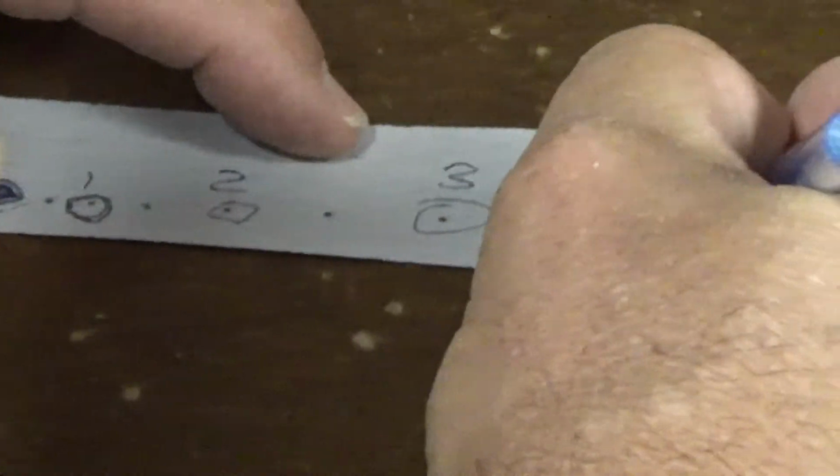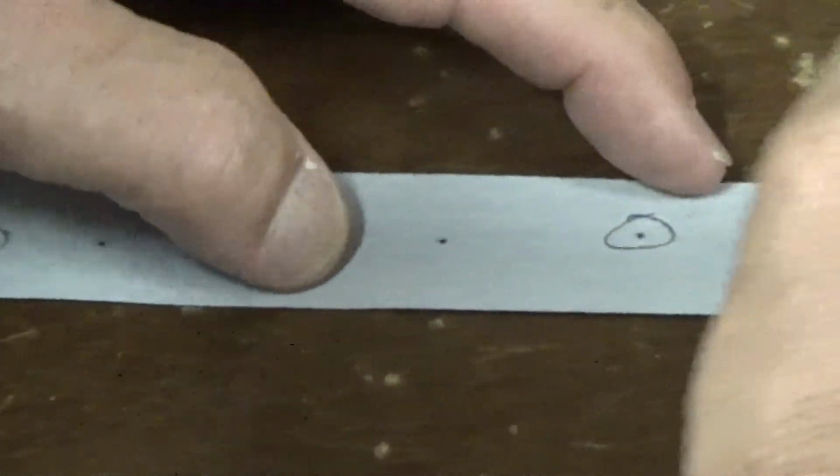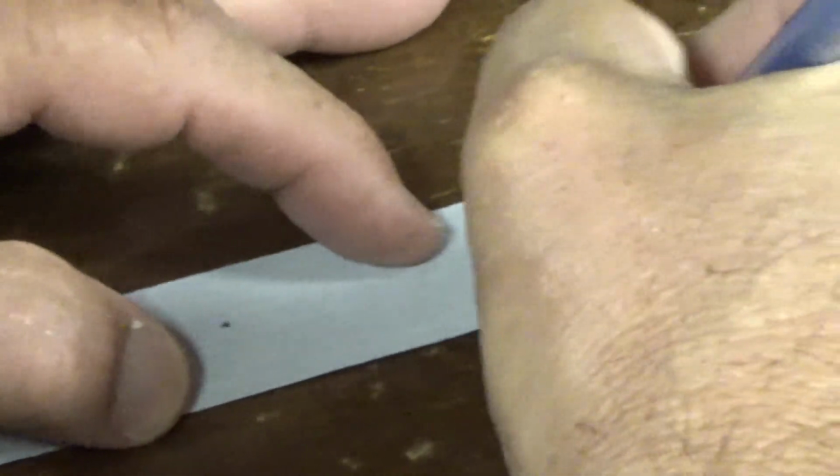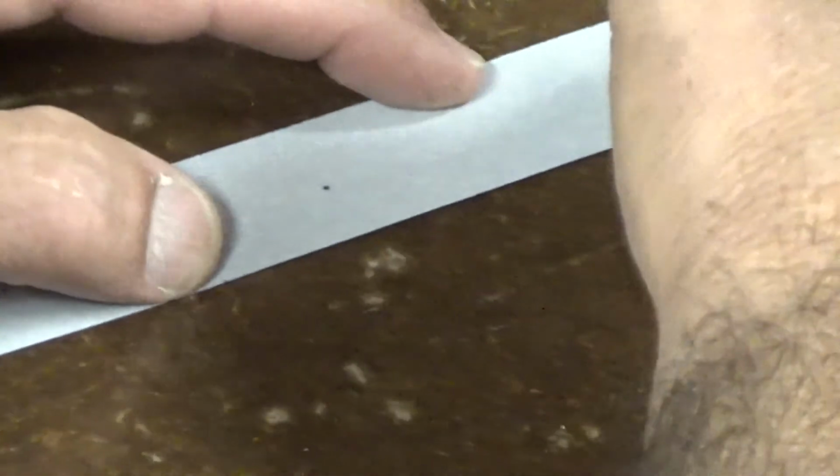So there's 1, 2, 3, 4, 5, 6, 7, 8, 9, 10, 11. Okay? So you're going to need 11 dots for your data set.